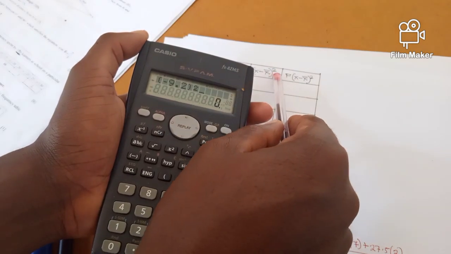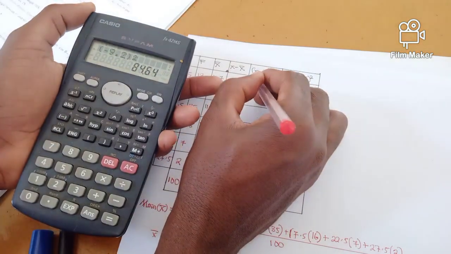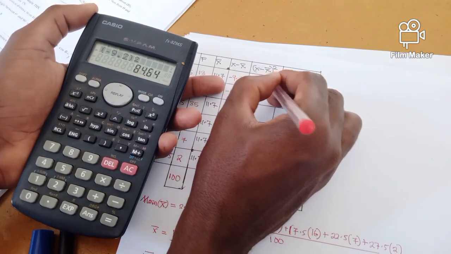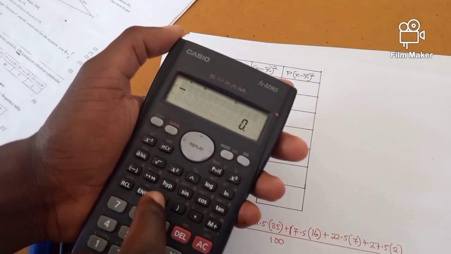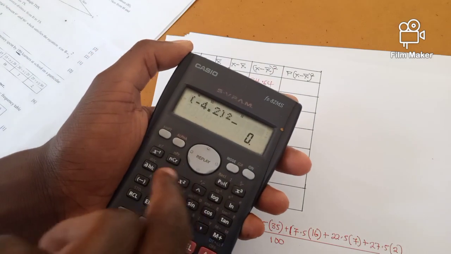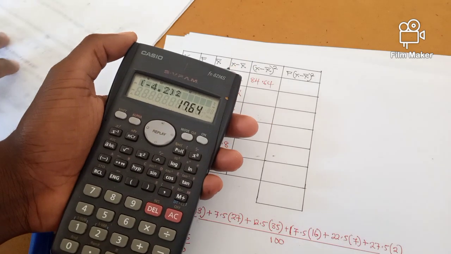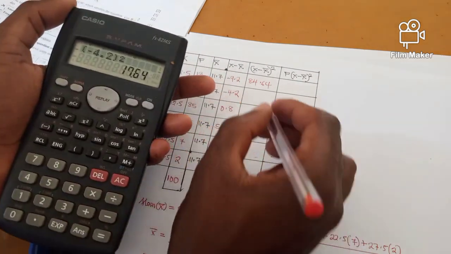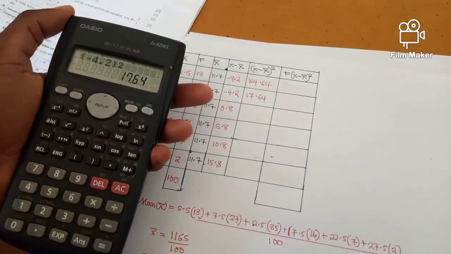This will give us what? 84.64. Like that. The next one, open bracket, negative 4.2, close the bracket, squared, 17.64. Okay, so we write our 17.64 there.